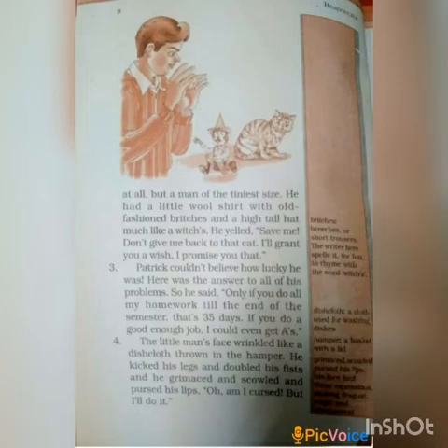Paragraph 4. The little man's face wrinkled like the dishcloth thrown in the hamper. He kicked his legs and doubled his fists, and he grinned and scowled and puckered his lips. Oh, I am cursed, but I'll do it.